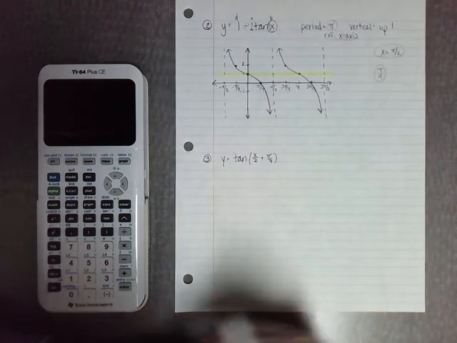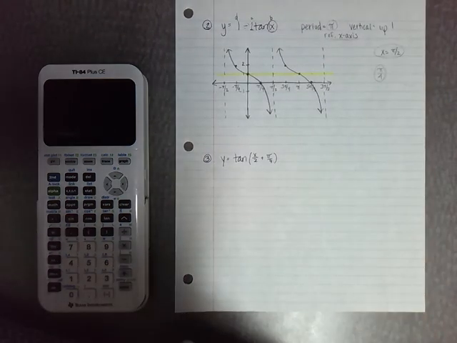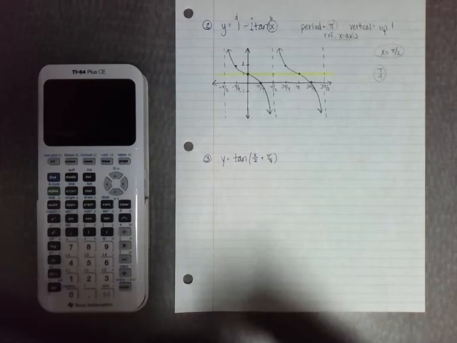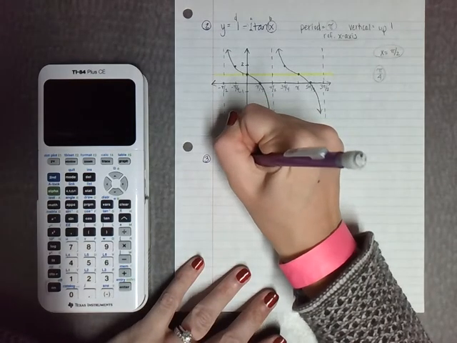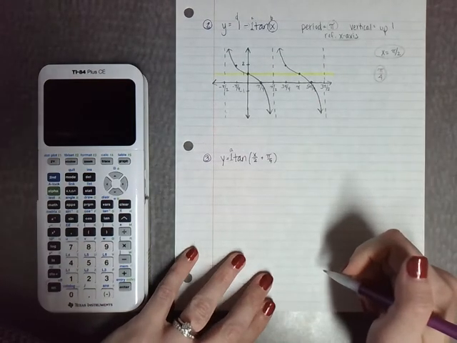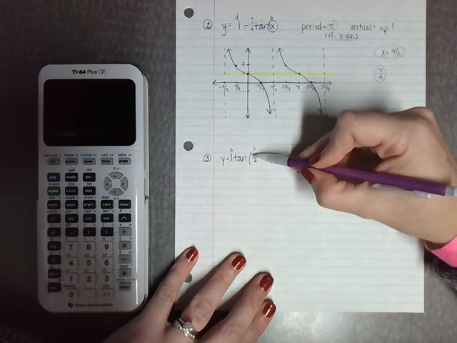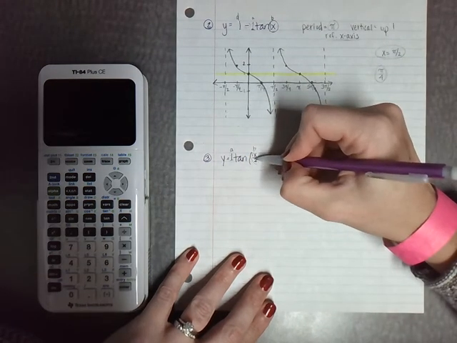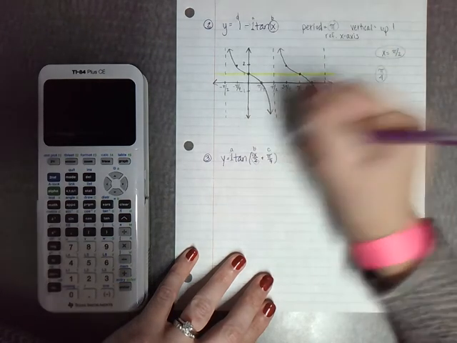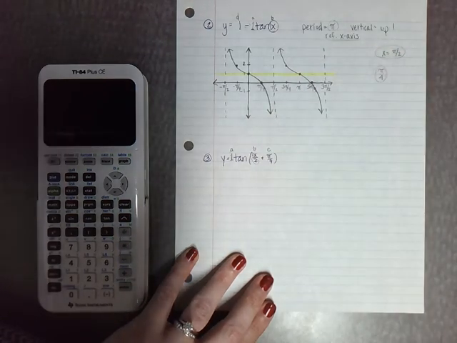All right, let's look at number 3. Y equals the tangent of x over 2 plus pi fourths. Your A value is an understood 1, so no stretch or shrink. Your B value is a 1/2. There's an understood 1 in front of that x, so 1/2 for your B value. Your C is pi fourths, and then you don't have a D.